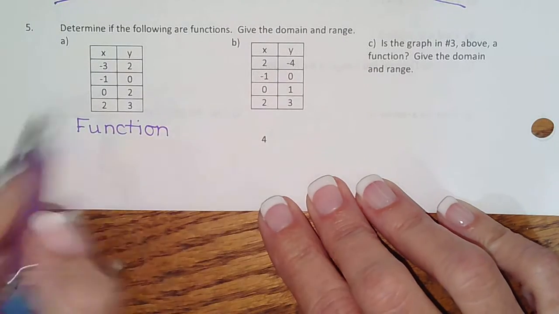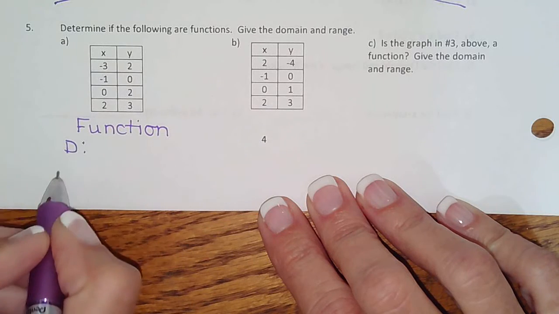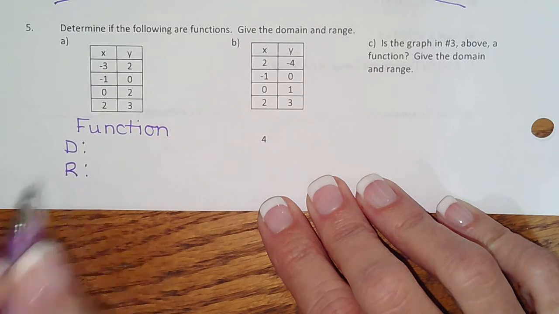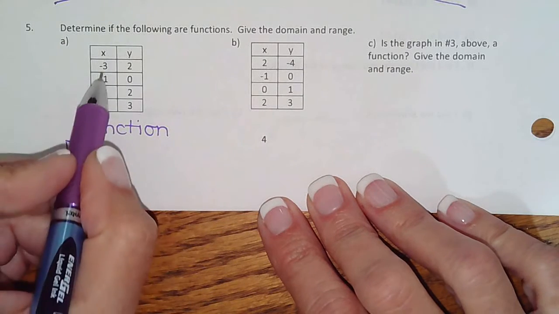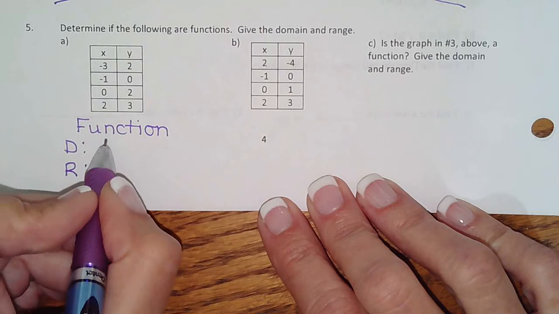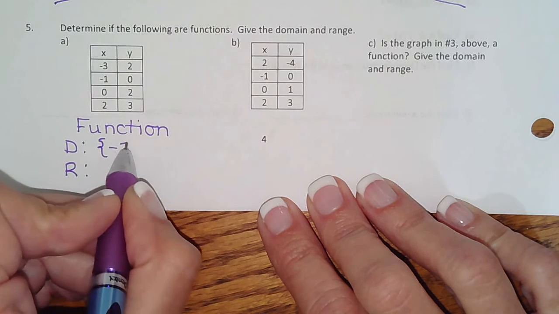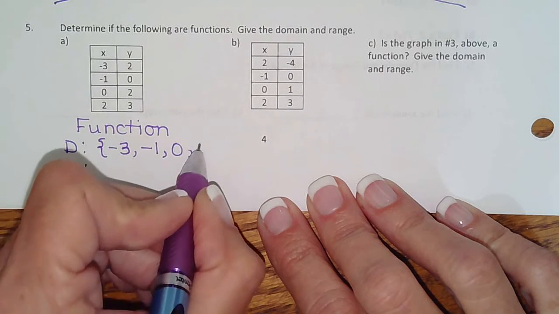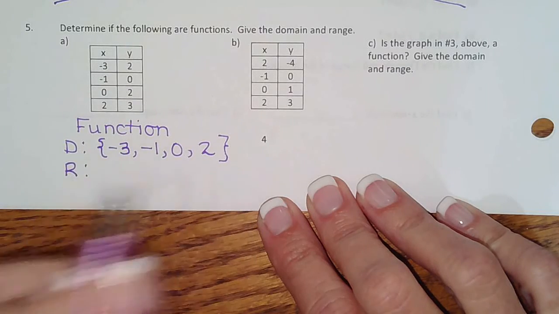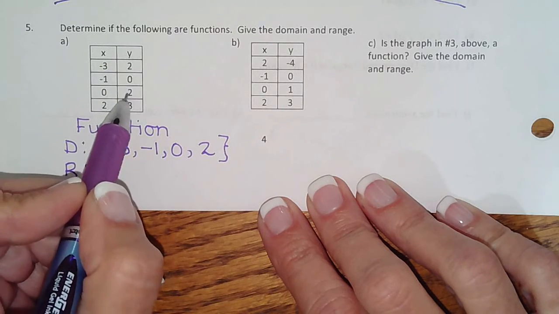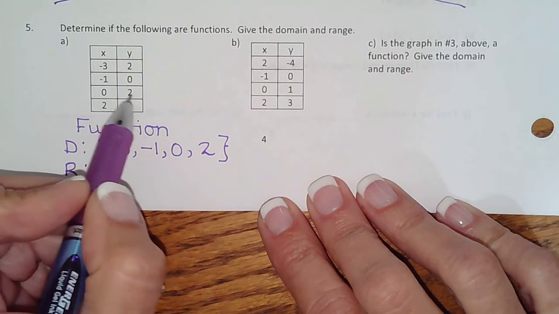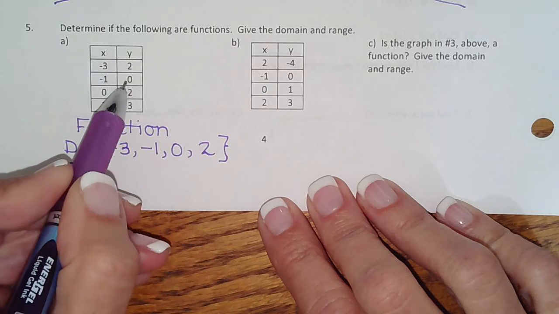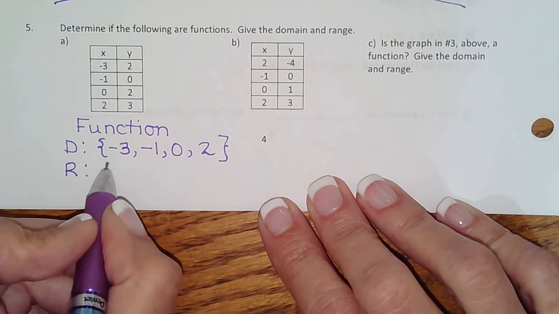And then it says give the domain and range. Since we can name the points, there's only 4 of them, we should list them. So -3, -1, 0, 2. And the range are the y values. And remember, if one's repeated, we don't repeat it. So we just write 2, 0, 3.